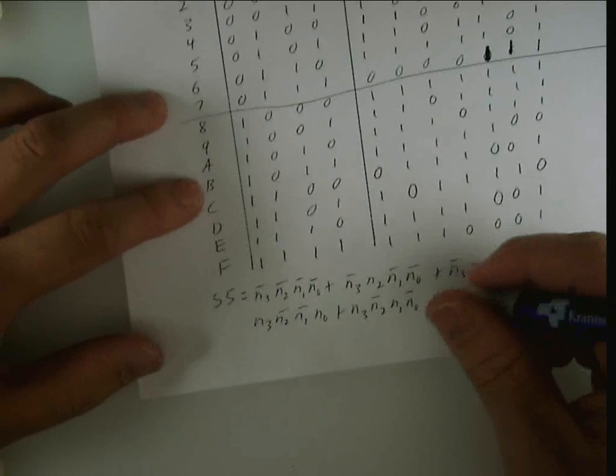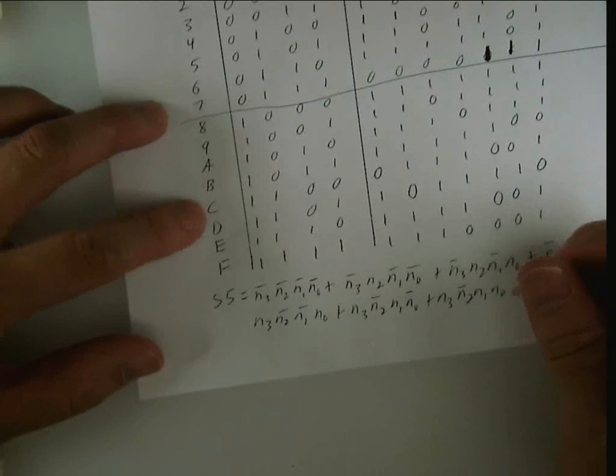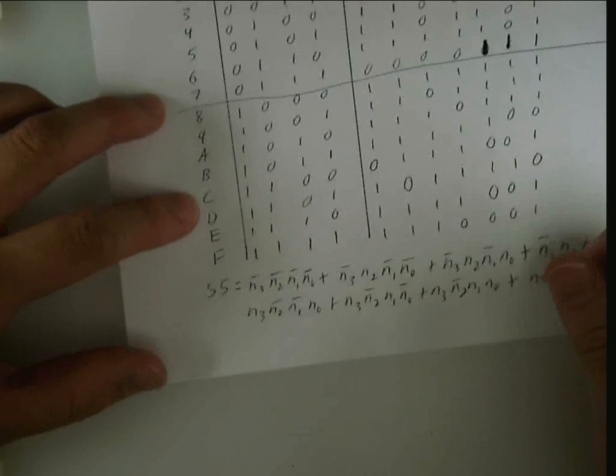And we've got a 1 at B, so that's just N3, N2 bar, N1, and N0. And then we've got C, N3, N2, and N1, and N0, both of these barred.